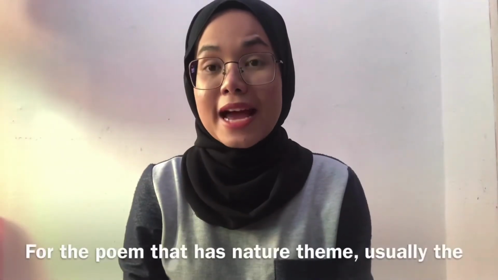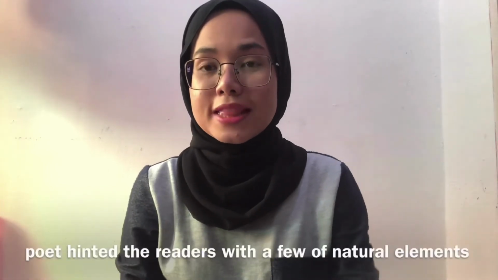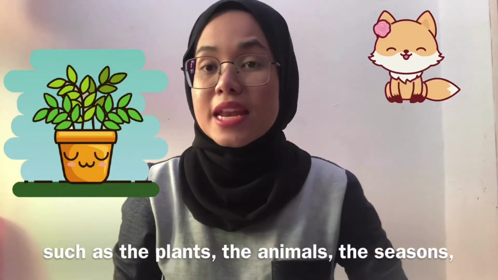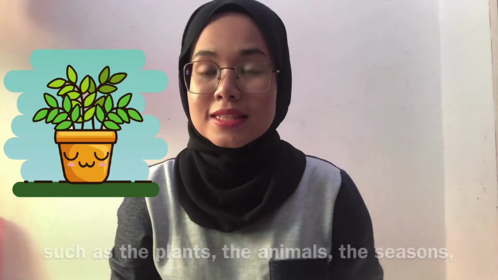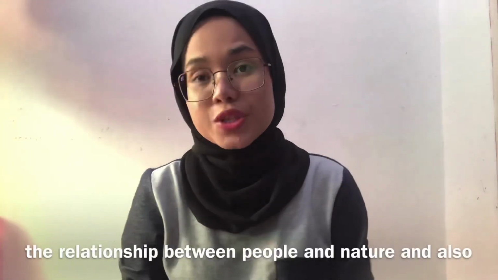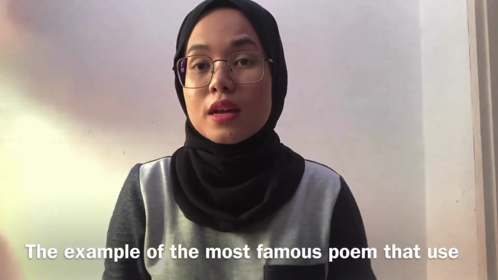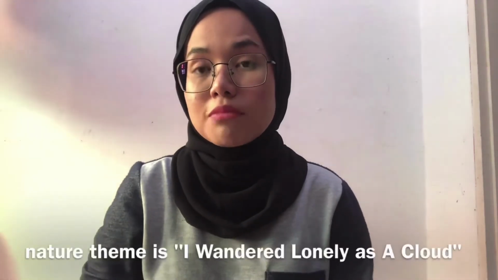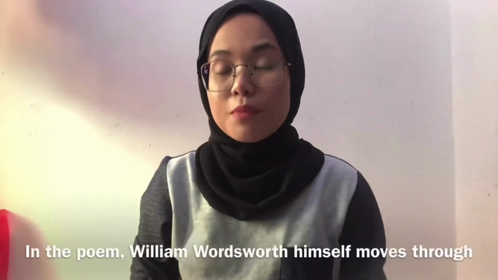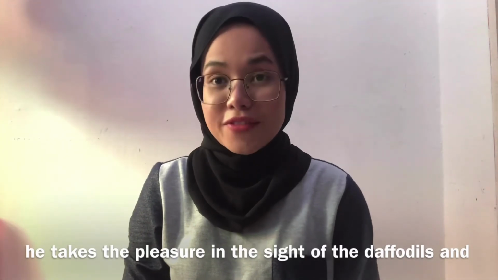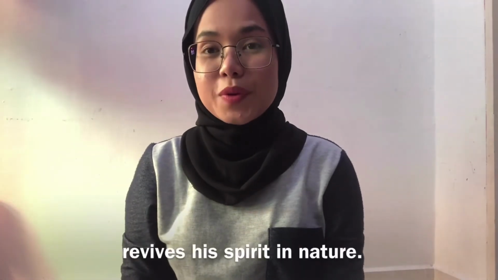For a poem that has a nature theme, usually the poet hints to the readers with a few nature elements such as the plants, the animals, the seasons, the relationship between people and nature, and also scenic locations. The most famous poem that uses the nature theme is I Wandered Lonely as a Cloud by William Wordsworth. In the poem, William Wordsworth himself moves through a beautiful landscape and takes pleasure in the sight of the daffodils and revives his spirit in nature.